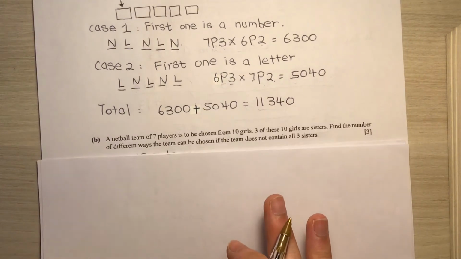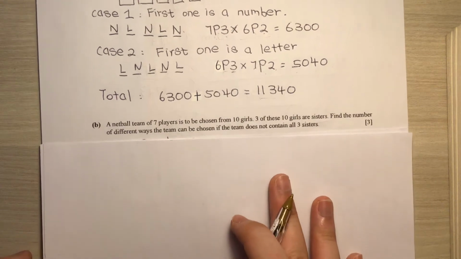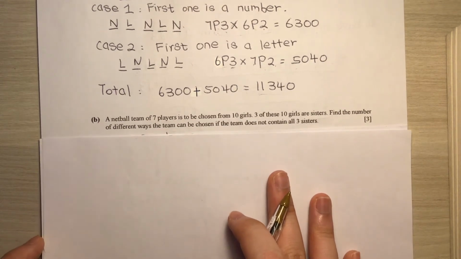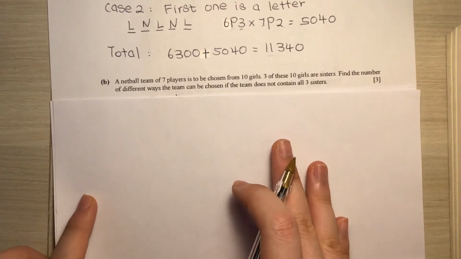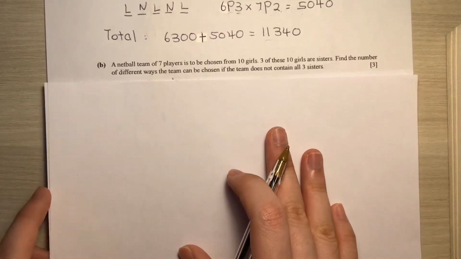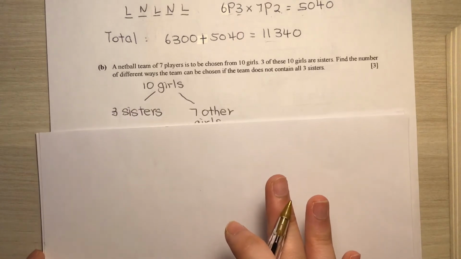And we move on to part B. A netball team of 7 players is to be chosen from 10 girls. 3 of these 10 girls are sisters. Find the number of different ways the team can be chosen if the team does not contain all 3 sisters.